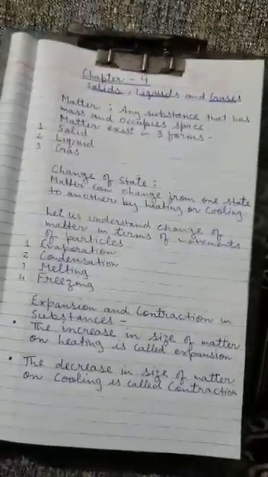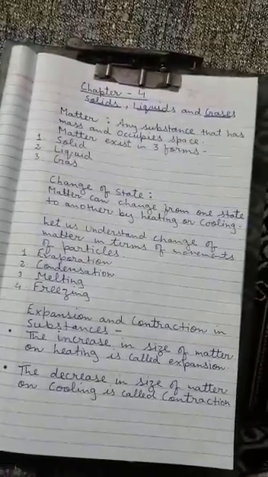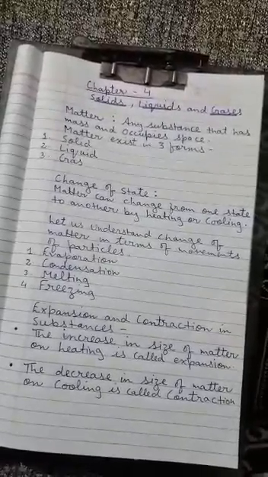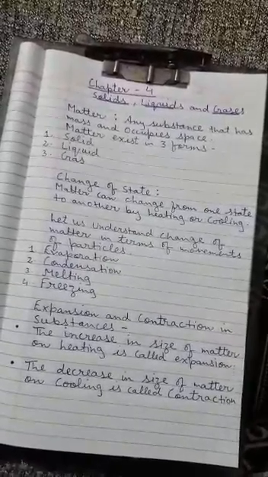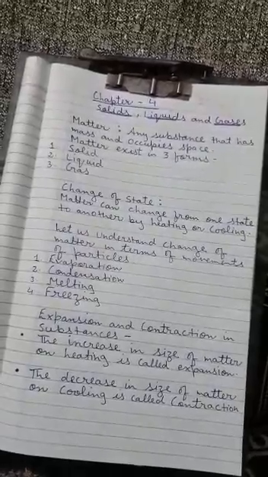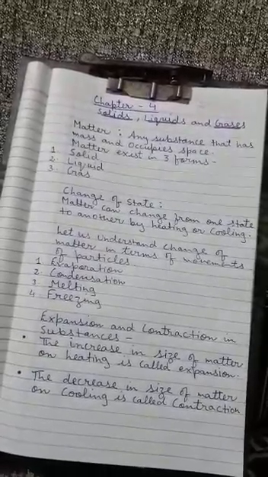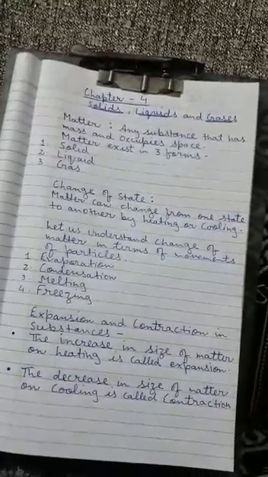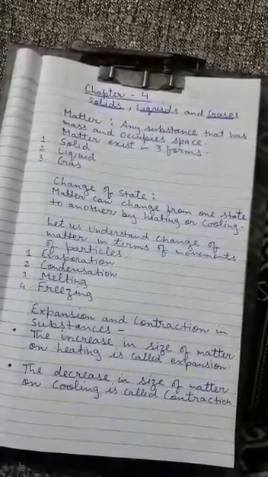Then contraction. In this process, the size of the matter decreases. When a substance is cooled, the movement of the particles slows down. Because of decreased movement of particles, they take up less space and thus contract. So this is all about your chapter.